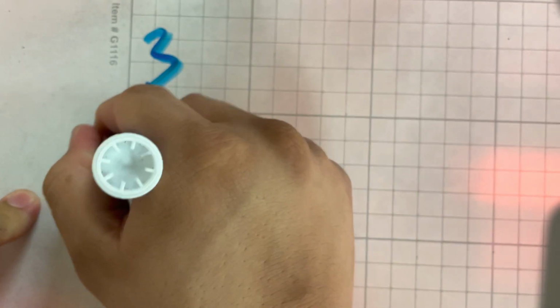So, we did this problem yesterday. 3 over the square root of 5. Now, this is rationalizing the denominator because I cannot have a square root underneath my fraction bar or in my denominator.